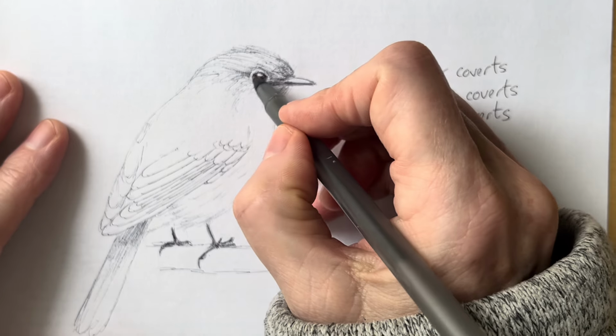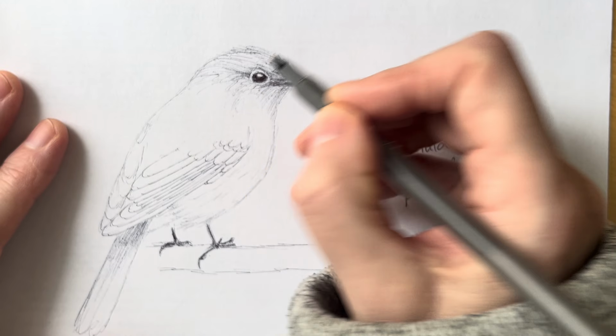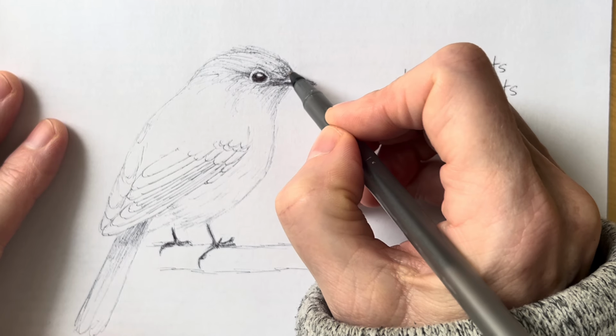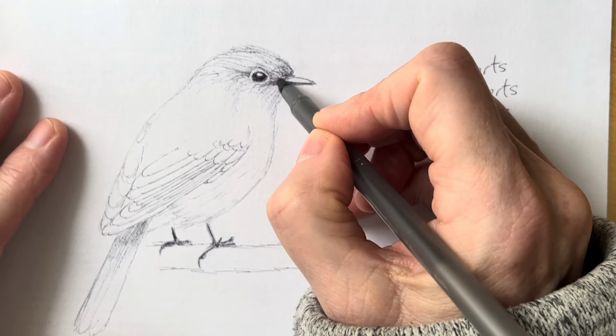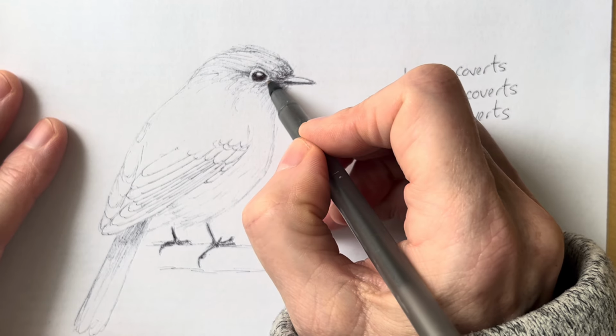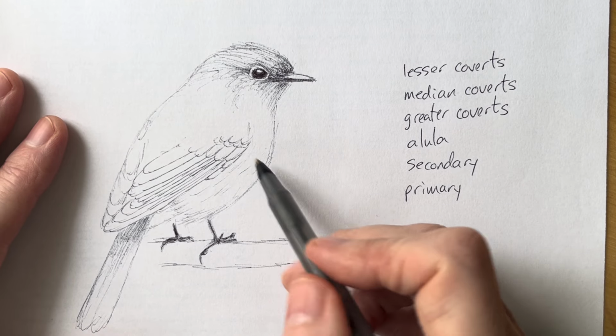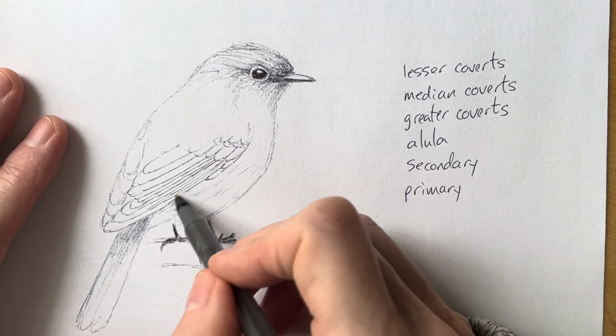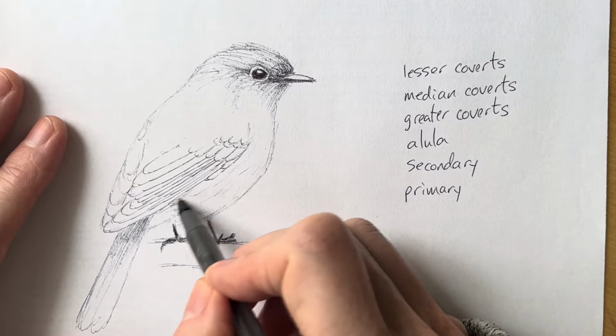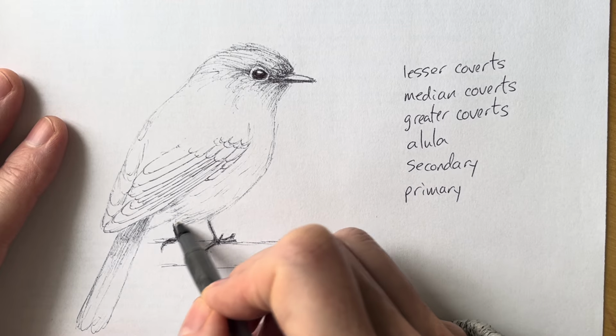So that's kind of it for today. And let's hope that I remember to talk about and name these feathers as we're doing our sketch. It might just make it a little bit easier for us when we're doing our work.